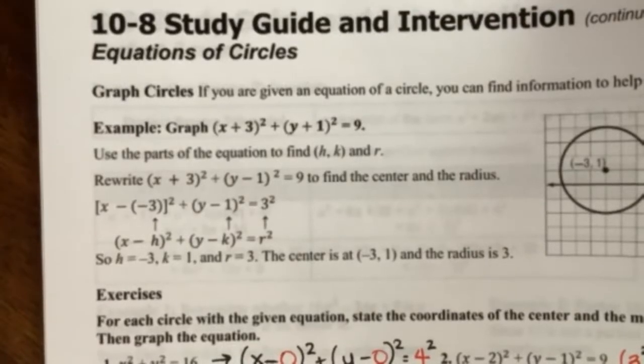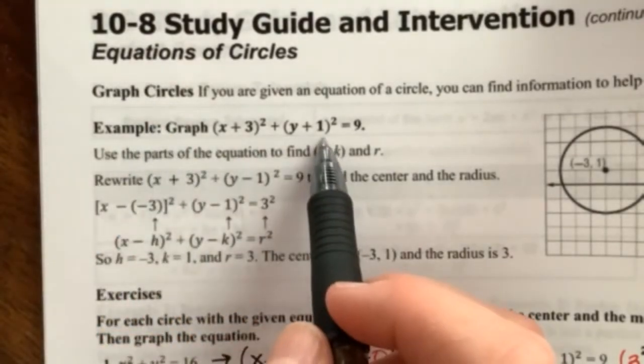Okay, this is part 2 of lesson 10-8, equations of circles. Here, they're going to give us the equation, and we have to graph the circle based on the equation. So if we look at this first example here, what do we notice?